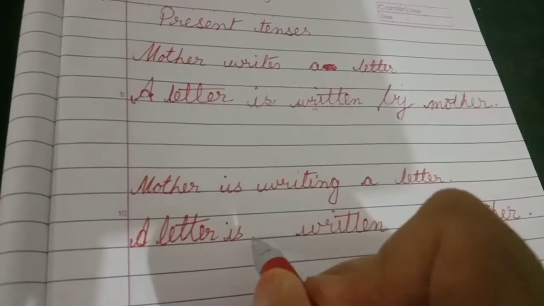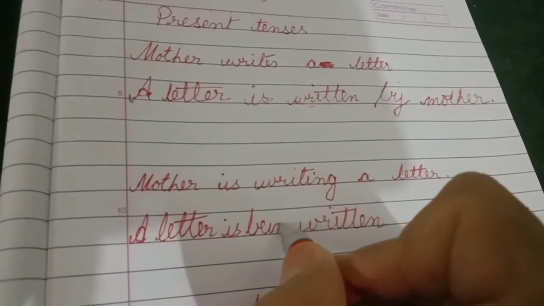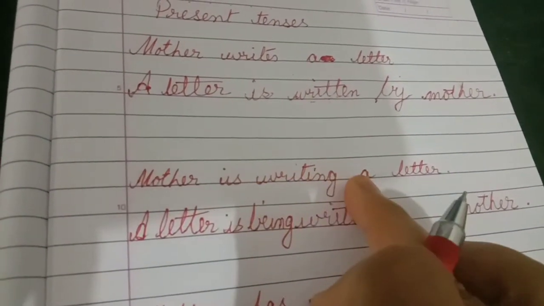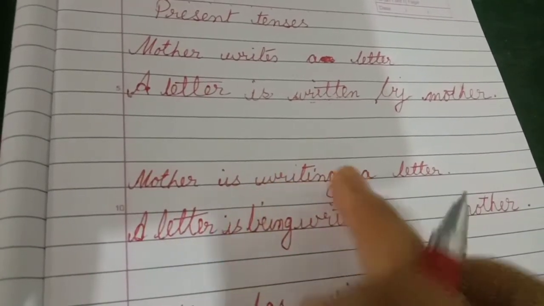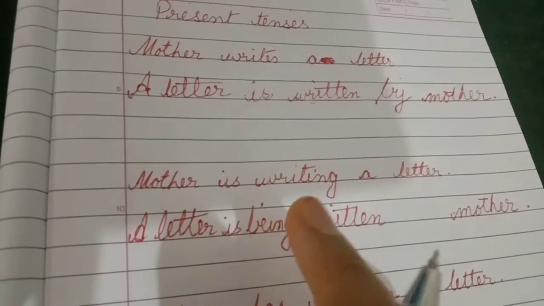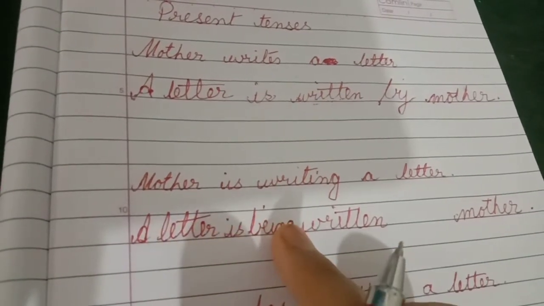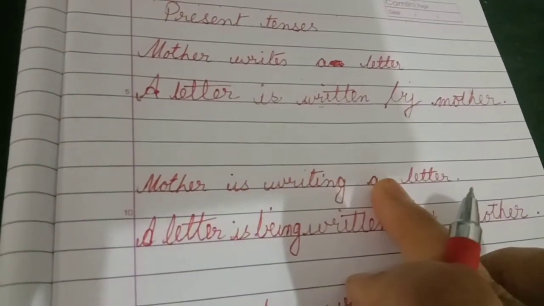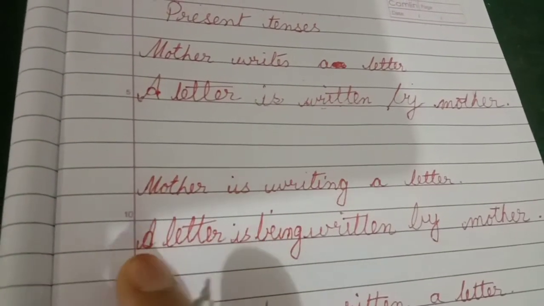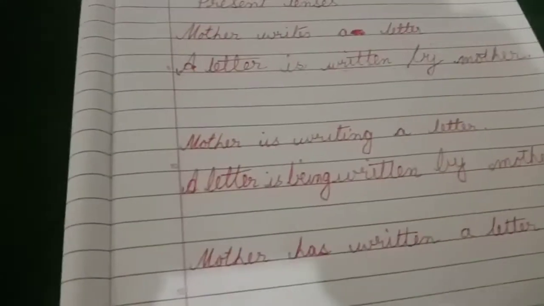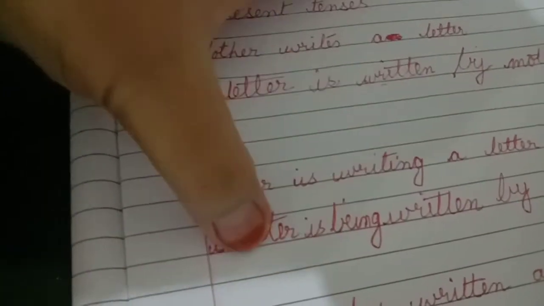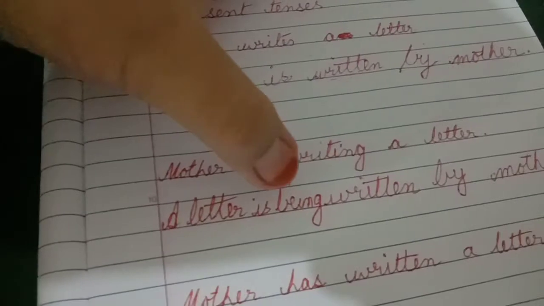And we will add another word, being. A letter is being. Since it is a continuous tense, we are adding the word being. A letter is being written by mother. So in the present continuous tense, we use the helping verb according to the subject. Now if the subject was plural, letters, then the helping verb will be are. Letters are being written by mother.